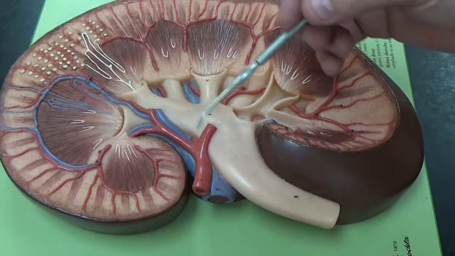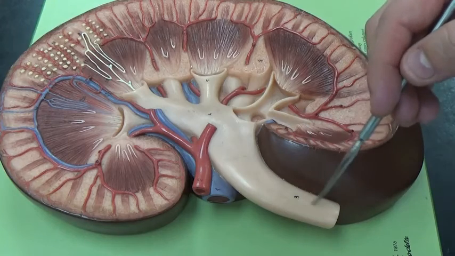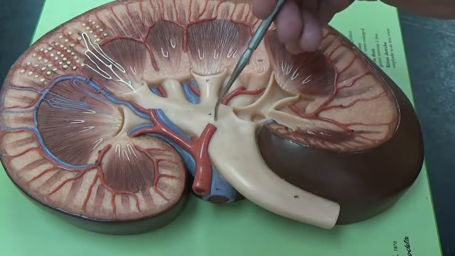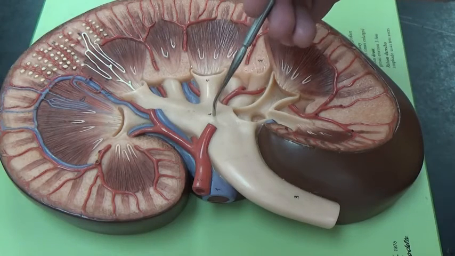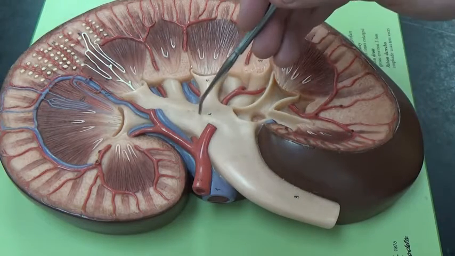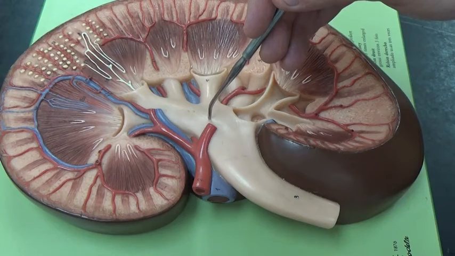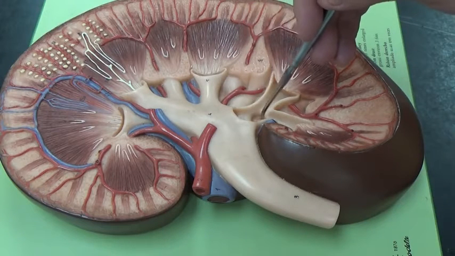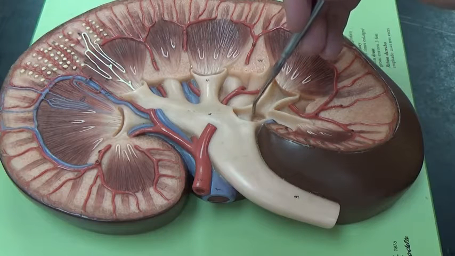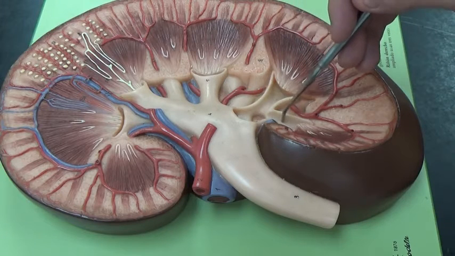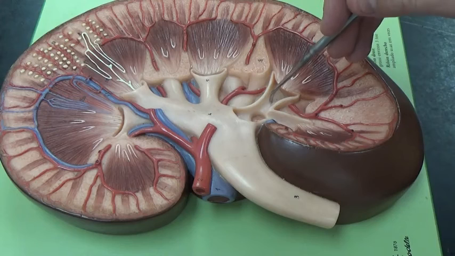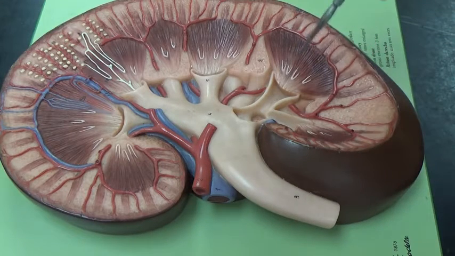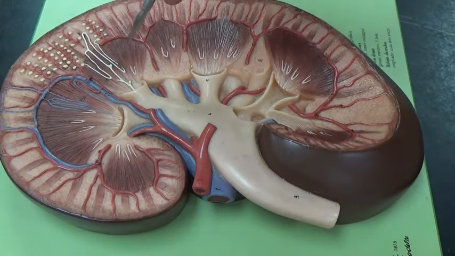Okay, so coming back over here, we've got our ureter. Where the ureter enters into the kidney, or more like where it leaves the kidney, you've got the renal pelvis. The renal pelvis has branches that come off of it. Right here will be our major calyx, which branches to these smaller versions here, which are the minor calyx. And those connect directly to our renal pyramids.